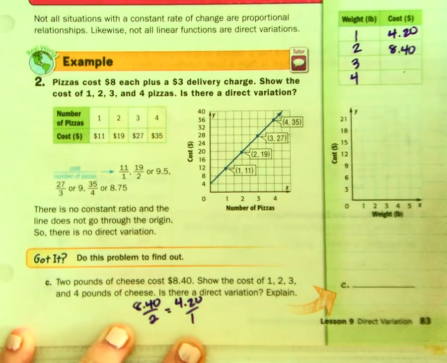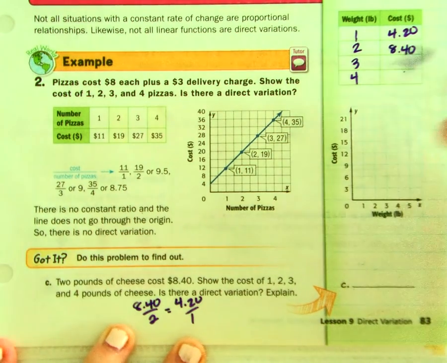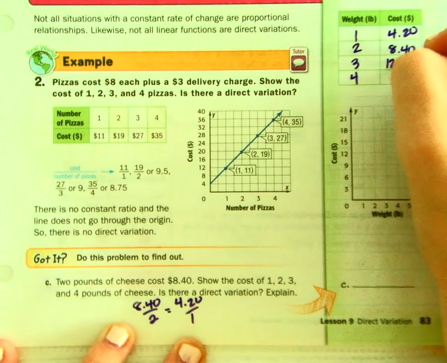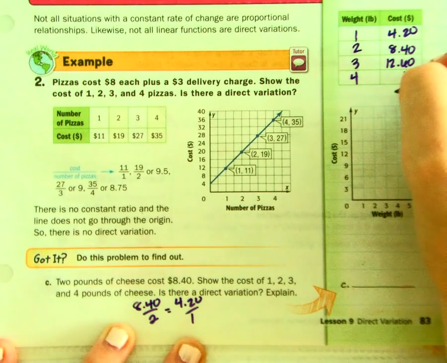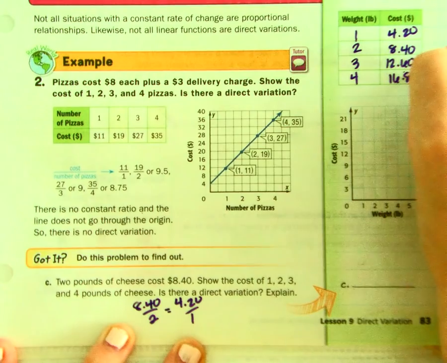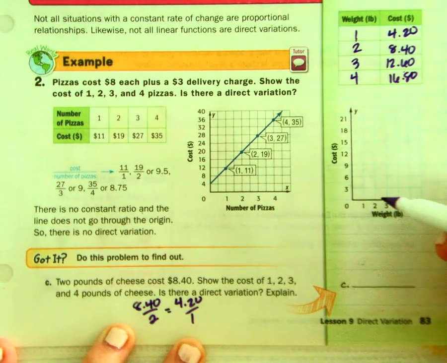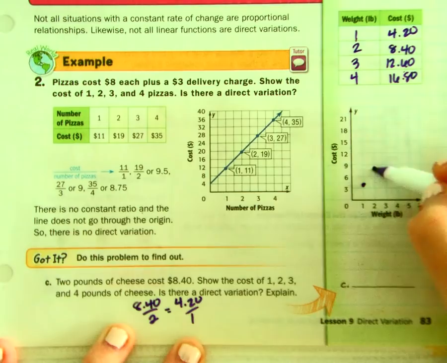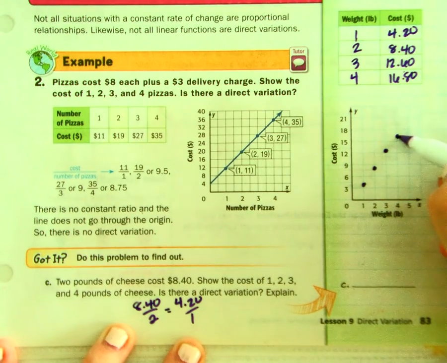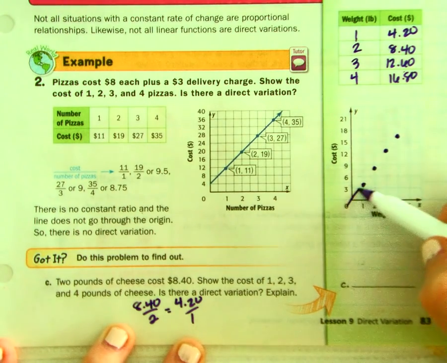Then I could take that times 3 to figure out 3 pounds, which would be 1260, and 4 pounds, which is 1680. Then I'm going to graph it, and then I would connect my points here.